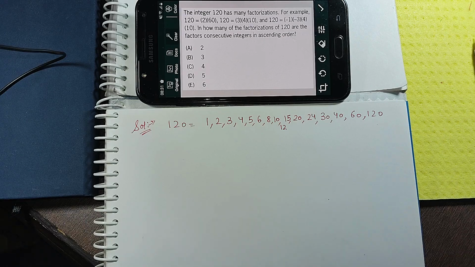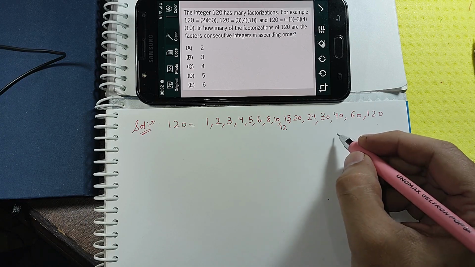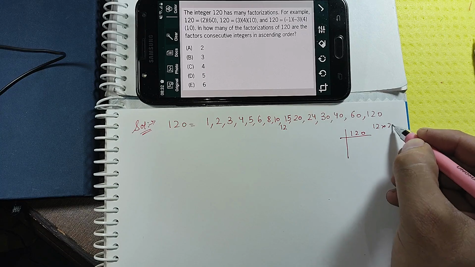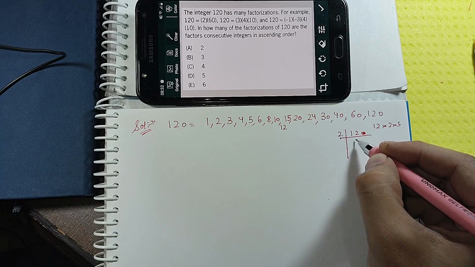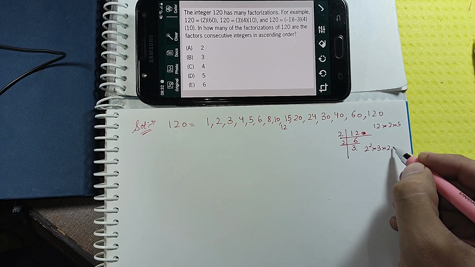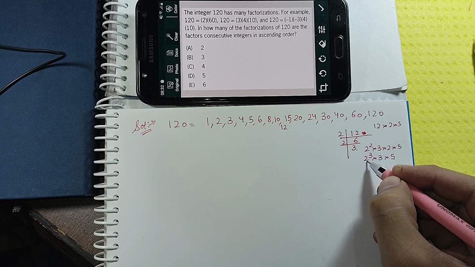Now, there is also a method through which you can find the number of factors without writing them all down. So, I will break 120 into prime factors. So, 12 into 2 into 5. So, 12 is basically 2 into 6, 2 into 3. So, this is 2 square into 3 into 2 into 5. So, basically it is 2 cube into 3 into 5.